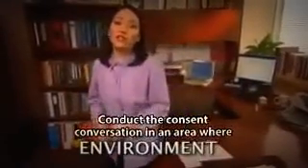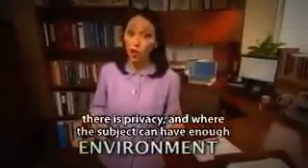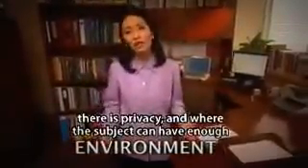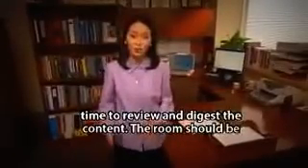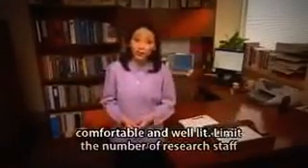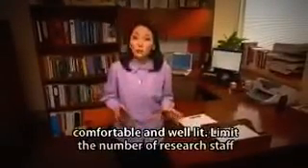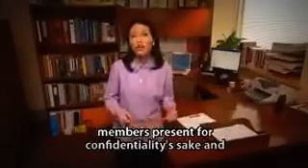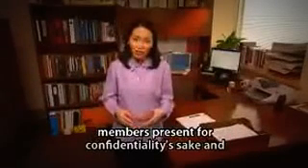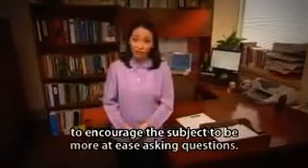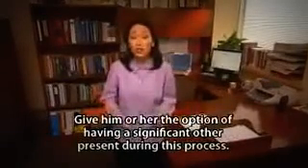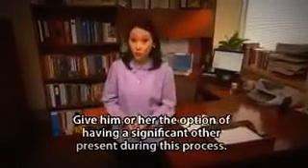Conduct the consent conversation in an area where there is privacy and where the subject can have enough time to review and digest the content. The room should be comfortable and well lit. Limit the number of research staff members present for confidentiality's sake and to encourage the subject to be more at ease asking questions. Give him or her the option of having a significant other present during this process.